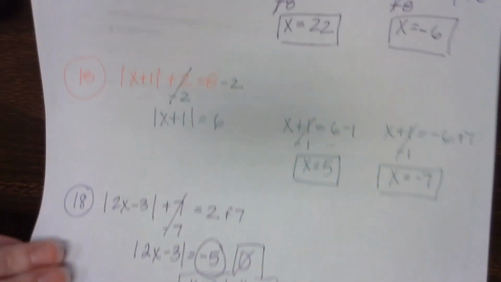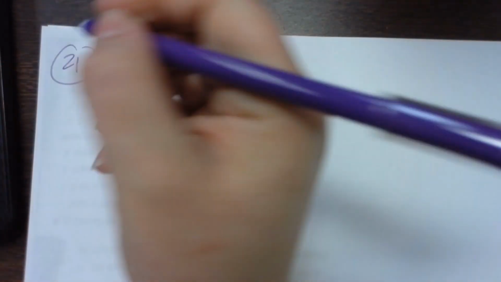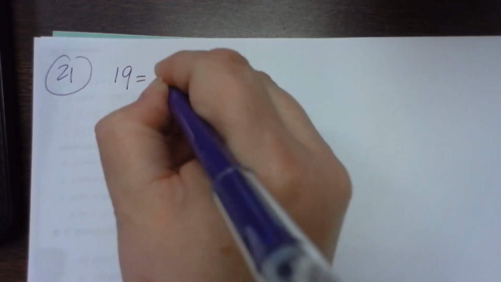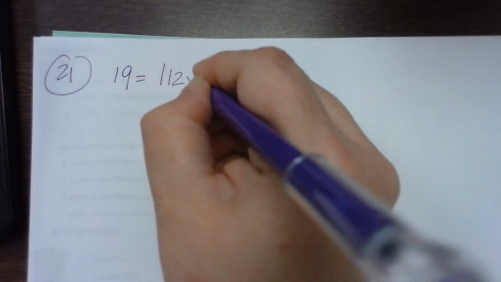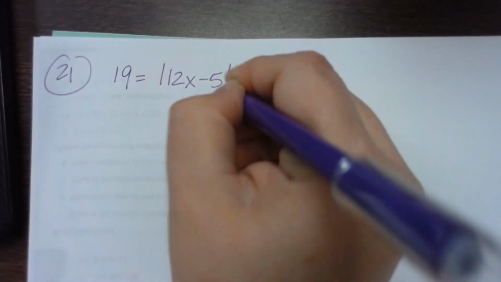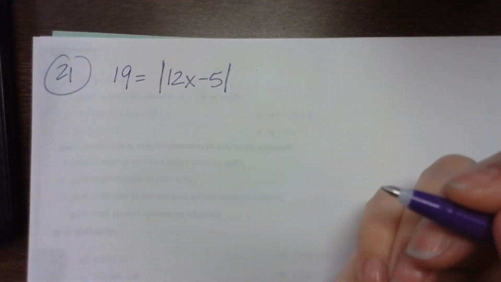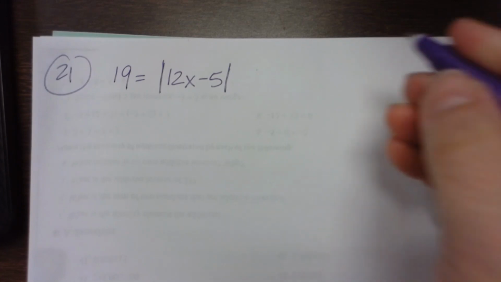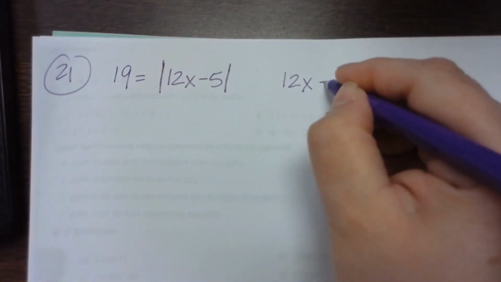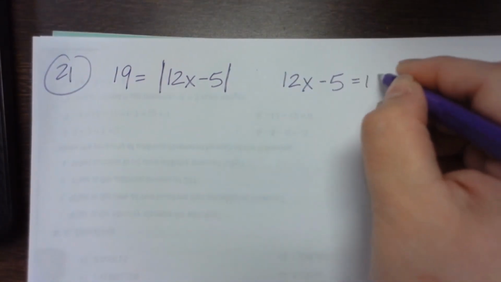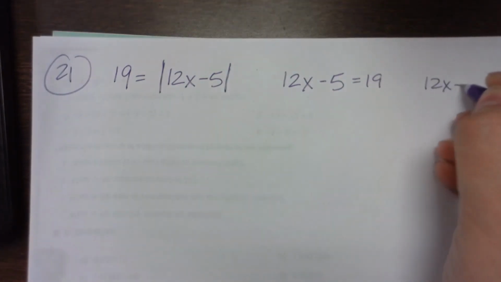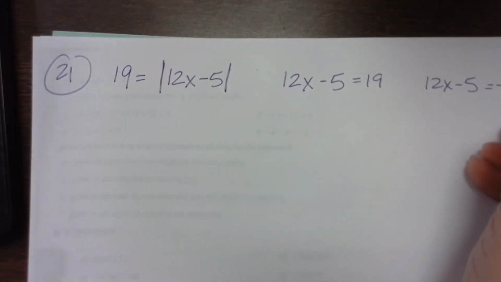Let's look at number 21. For this one, they put it a little backwards. We'll have 19 is equal to the absolute value of 12x minus 5. So for this, we'll do the same thing. We're going to come up with a problem where 12x minus 5 is equal to 19, and 12x minus 5 is equal to negative 19. We'll go ahead and solve here.